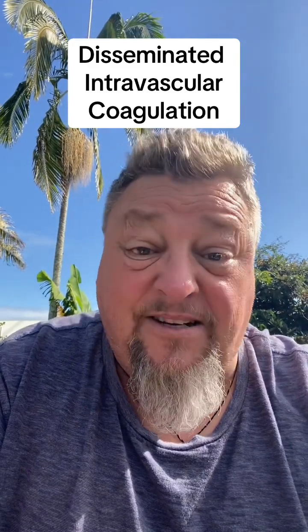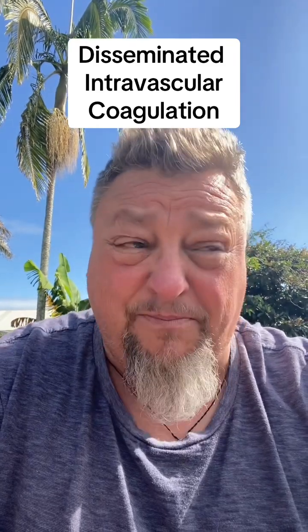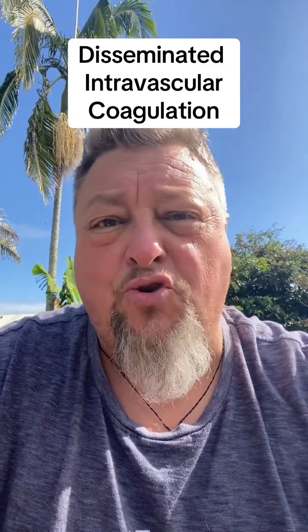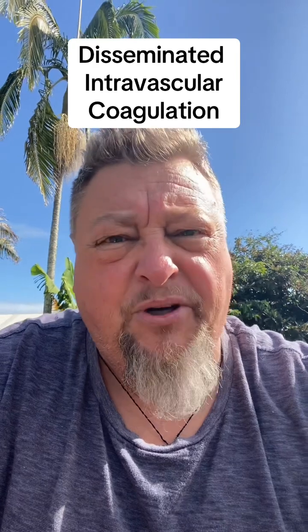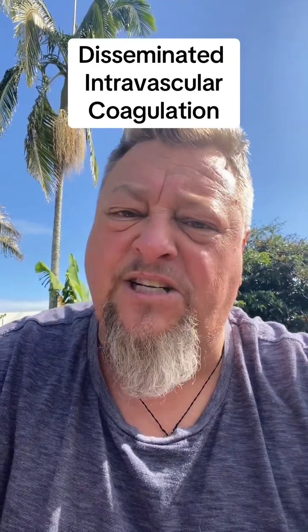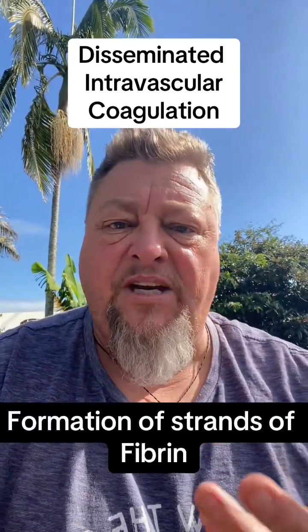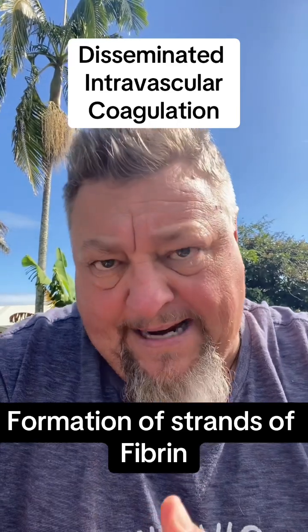A large bleed, an air embolism, a fat embolism, a number of things can trigger somebody into initiating a coagulation cascade. And ultimately that's what it is. And we need to understand there is, remember, a fundamental difference between coagulation and clotting.